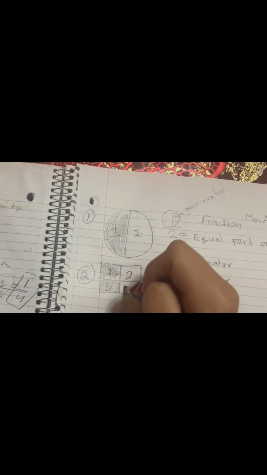All right, guys. Now, the numerator is gonna give us an idea of how many pieces we need to shade in. So for this example, we have 2. 2/4. So here's 1 and 2. Good job, guys. All right, let's keep going.